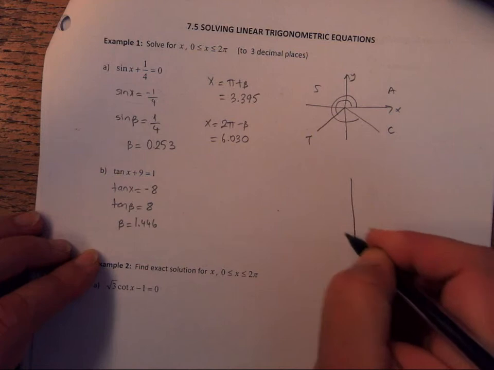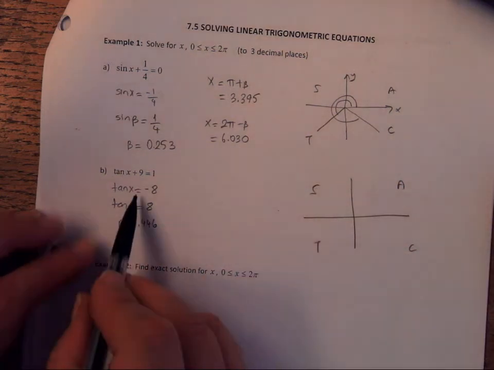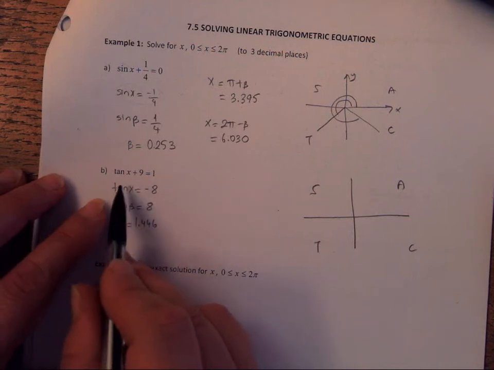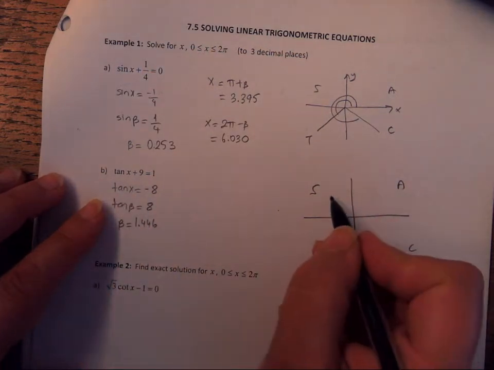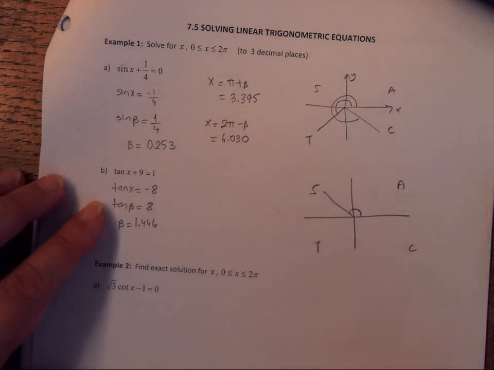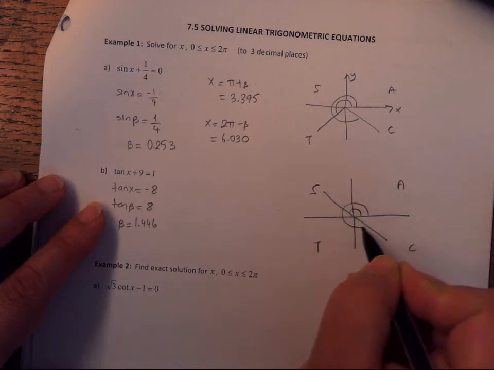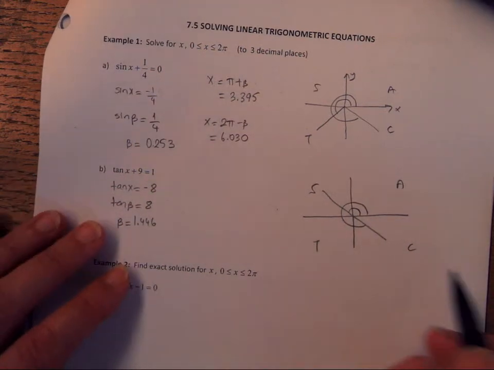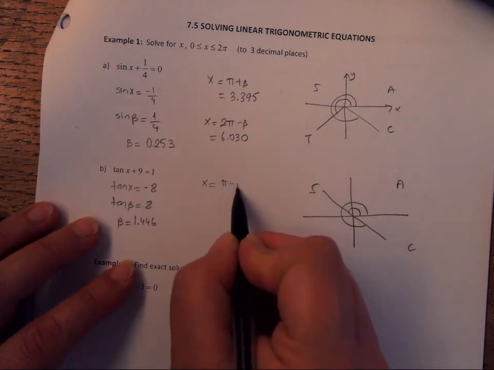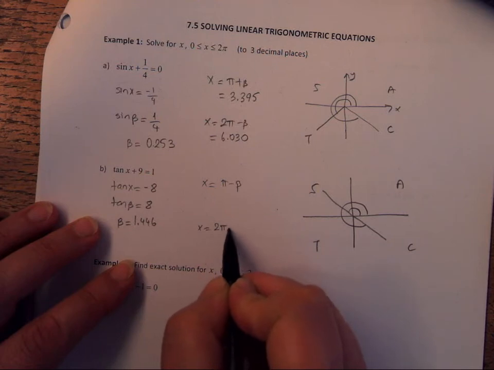Then sketch the angles. CAST. So we are looking for where tangent is negative. Tangent is negative in quadrant 2 and quadrant 4. So one of them is going to be pi minus beta, and the other one is going to be 2 pi minus beta.